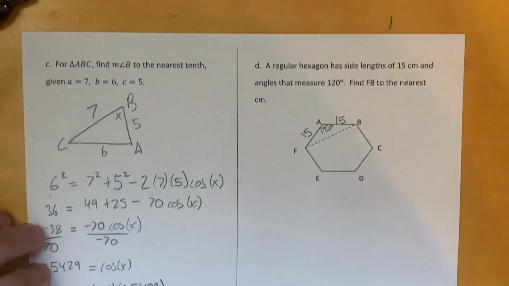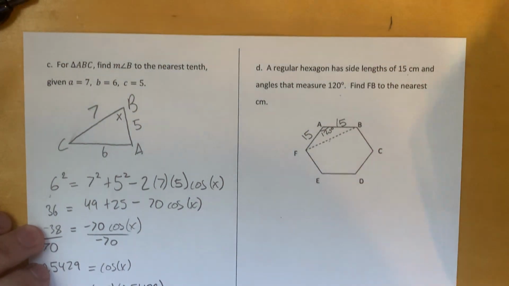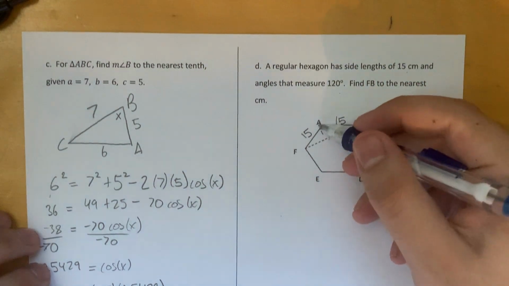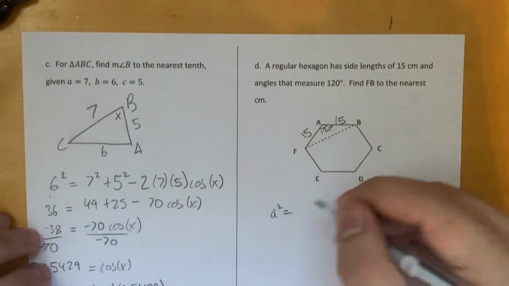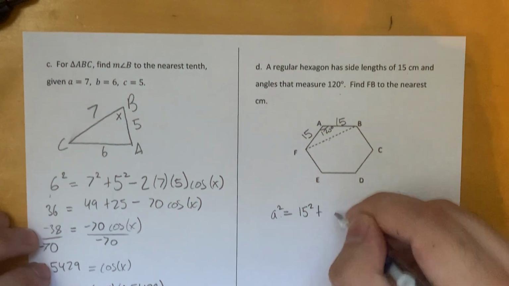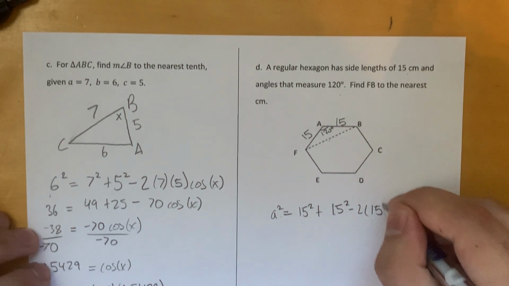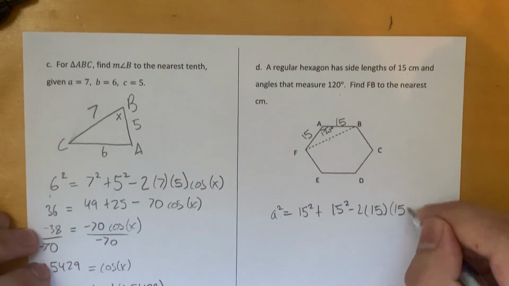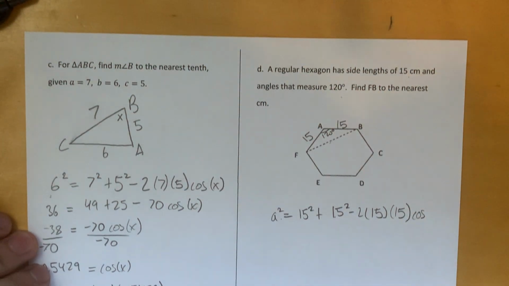So that's going to be our C. So you can label it C, X, B, Q, R, even A, because it's across from A. So I'll do that. A squared equals 15 squared plus 15 squared minus 2 times, yep, you guessed it, 15. Oh, I think I'm beginning to hear you guys.